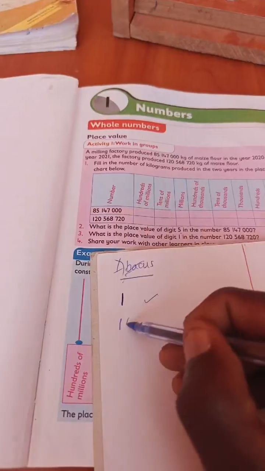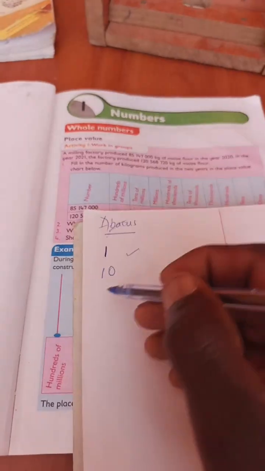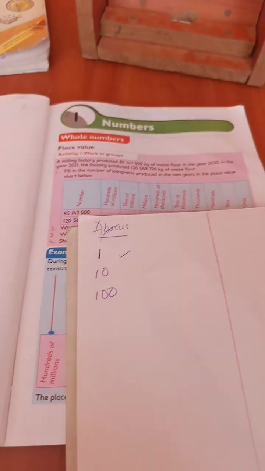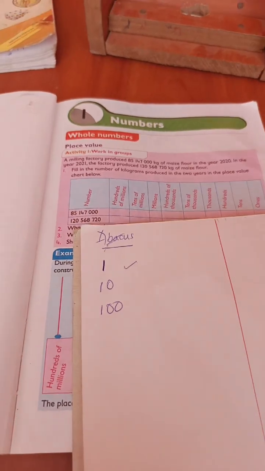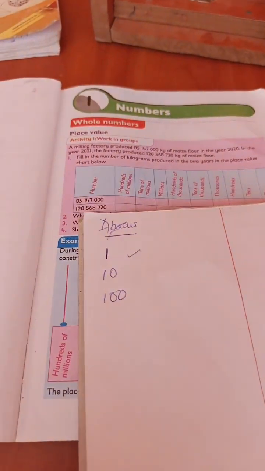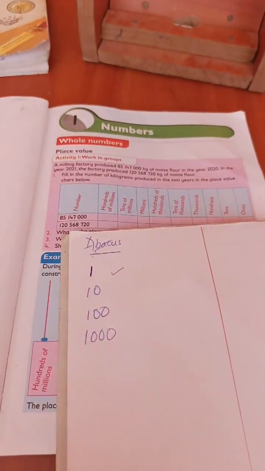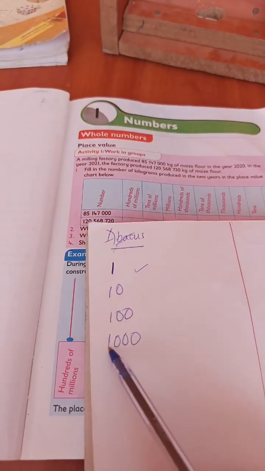Then we go to tens. Then we go to hundreds. Hundreds has 3 digits, that is 1, 2, 3. Thousands has 4 digits.